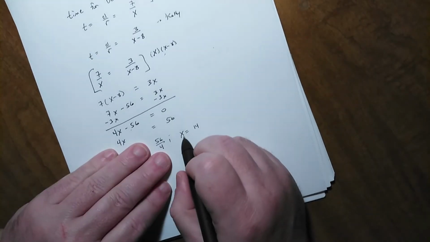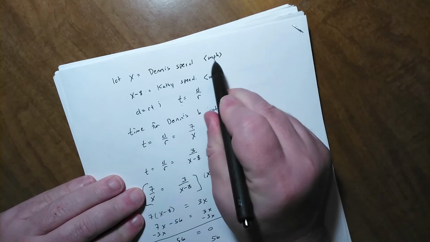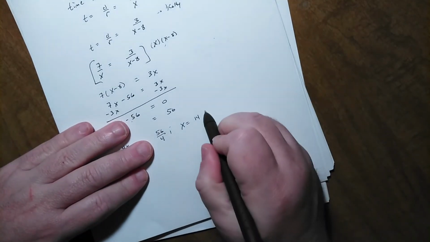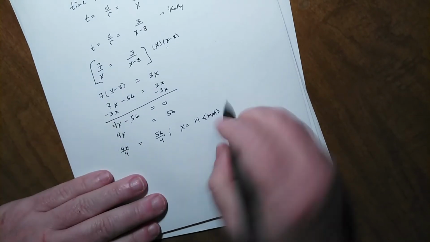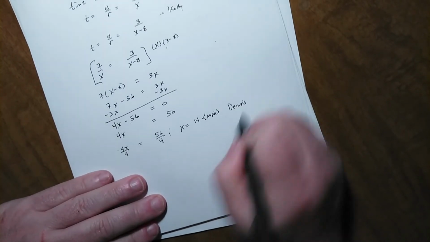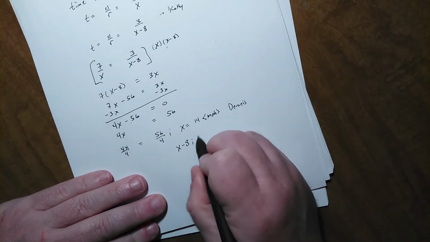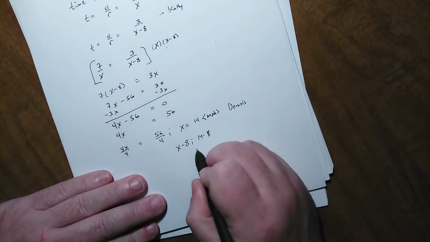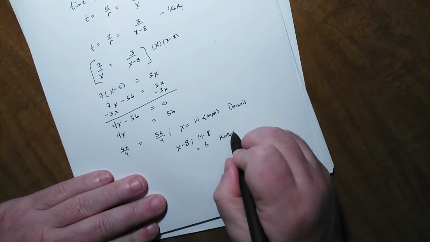Okay, and then since I know what my speed is, see, all the way back at the beginning, we said x is Dennis's speed, miles per hour. I know this is 14 miles per hour. I figured out their speed. So this is for Dennis to ride his bike. And then Kathy, hers is x minus 8, or 14 minus 8, better known as 6. And this is Kathy's running speed.